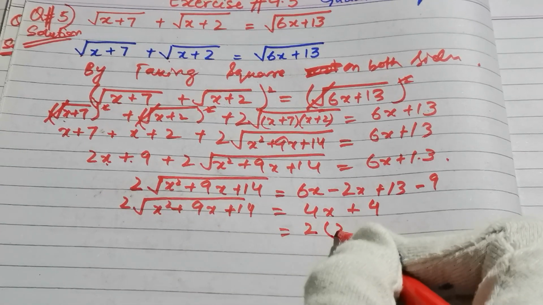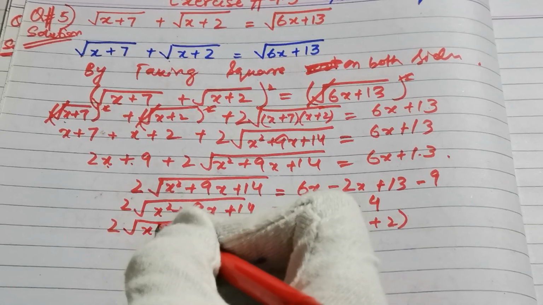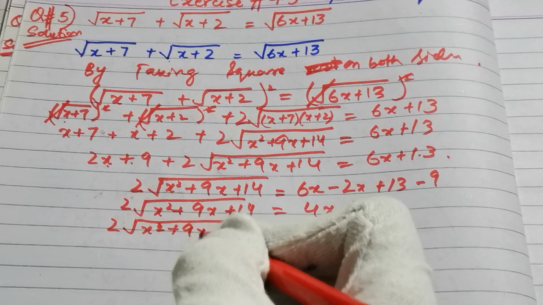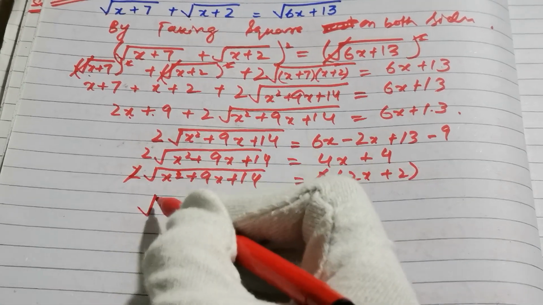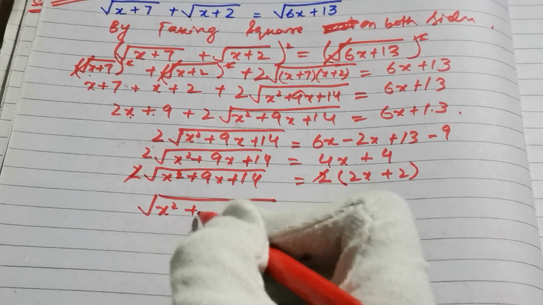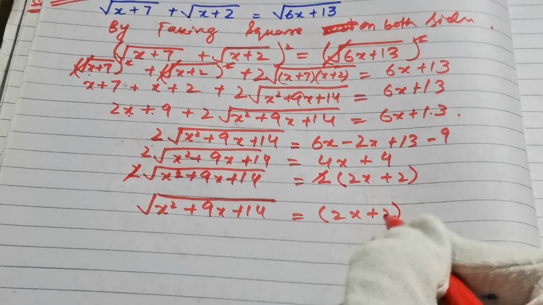So 2 is common, 2x plus 2 is left. 2 under root x square plus 9x plus 14 as it is, 2 and 2 cancel. Under root x square plus 9x plus 14 is equal to 2x plus 2.